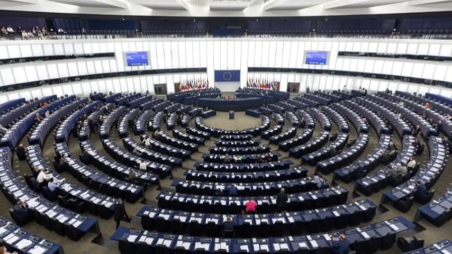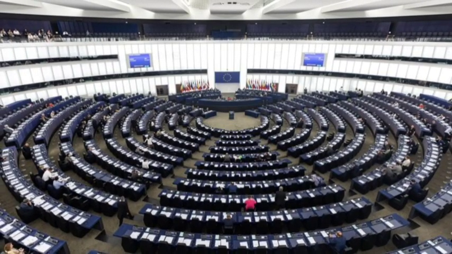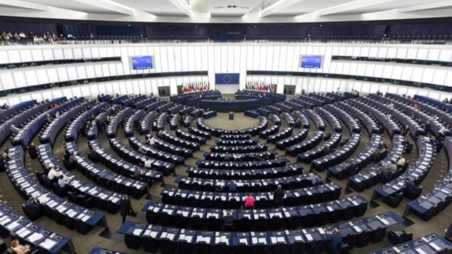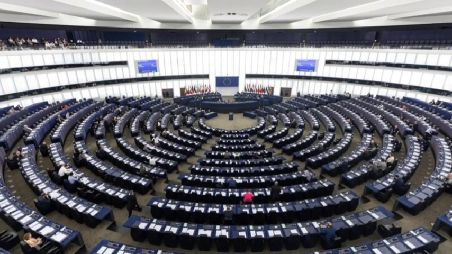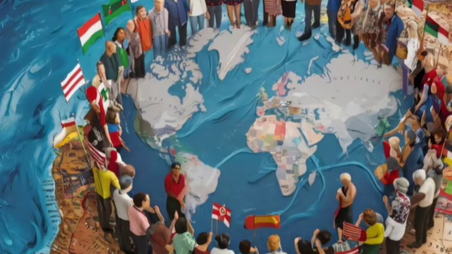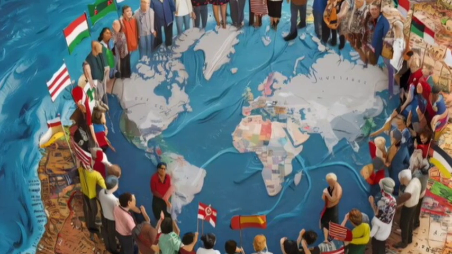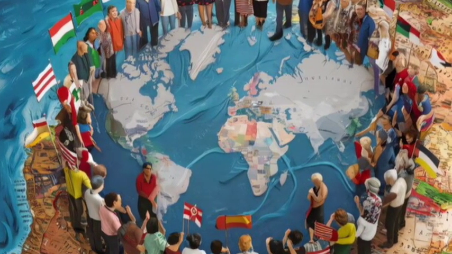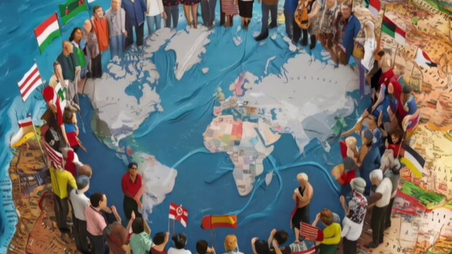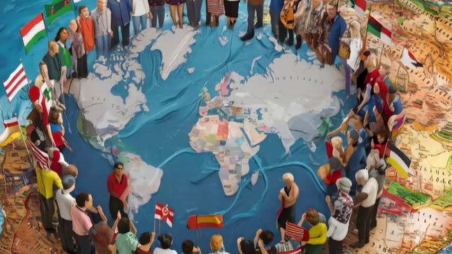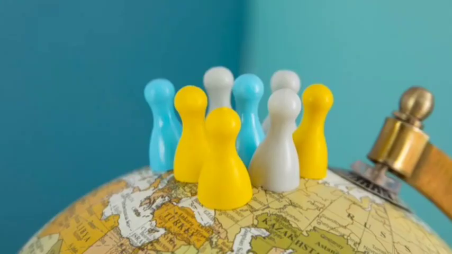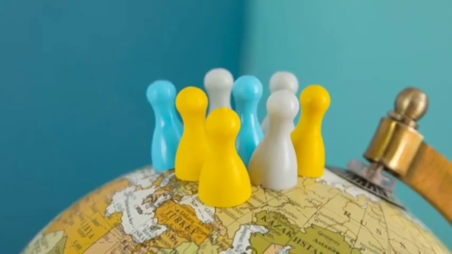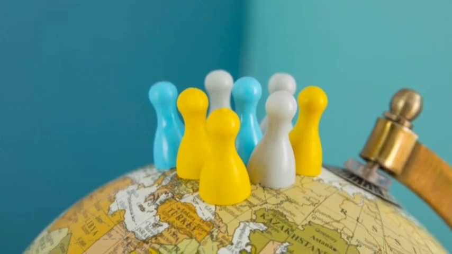Globalization. Today, countries are more connected than ever. Goods, people, and ideas move quickly from one place to another. This creates both new problems and new chances to work together. These features show how international politics is complex but very important for global peace and progress.